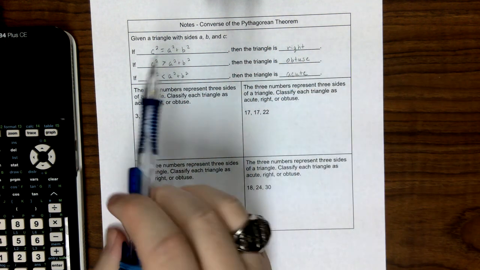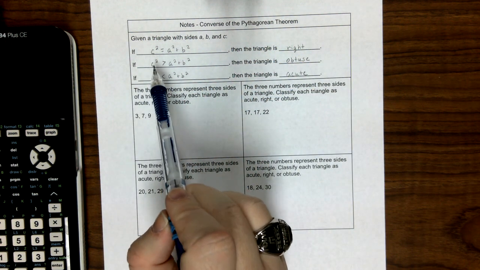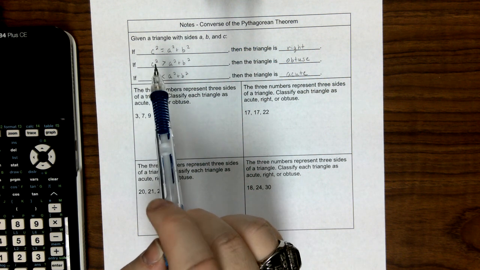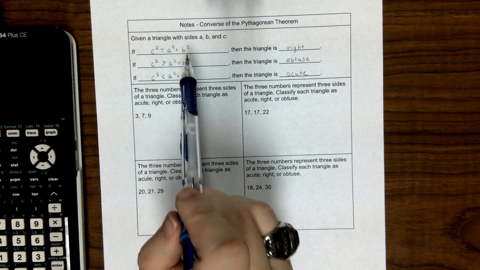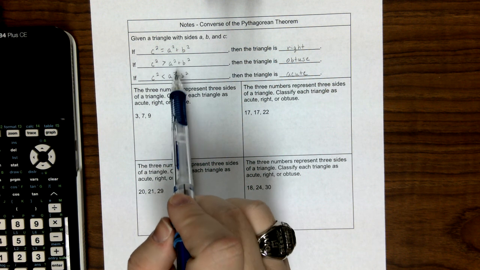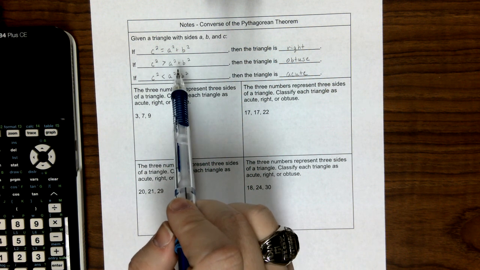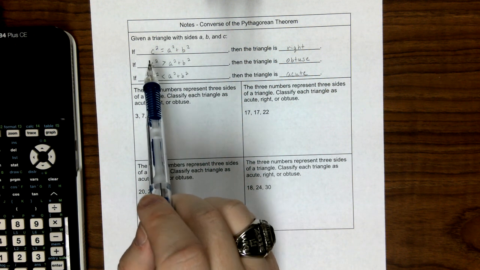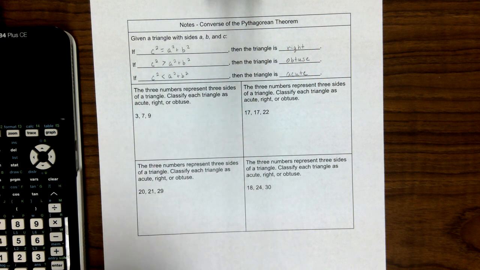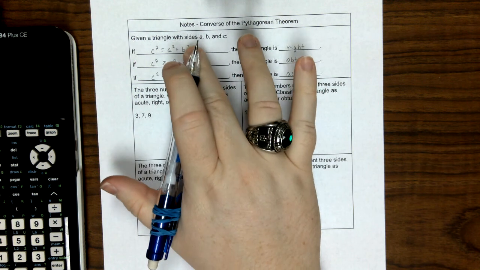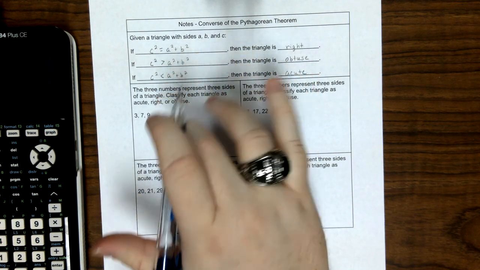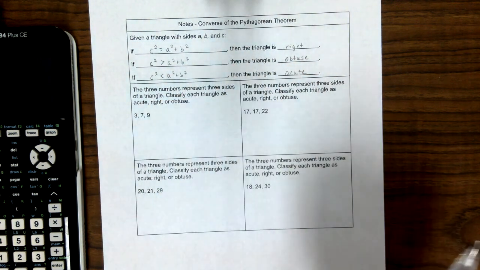Okay? And I purposely wrote these with the c squared first. It makes comparing so much easier. Most books have you compare from this side. I don't like that, so I turn it around. This is much easier for you to do. So we're gonna check these 3, and they should fall in one of these 3 categories.